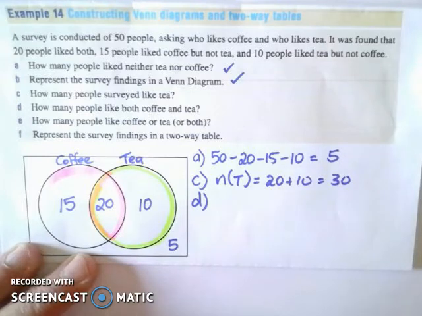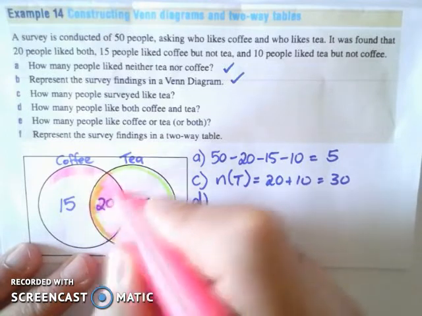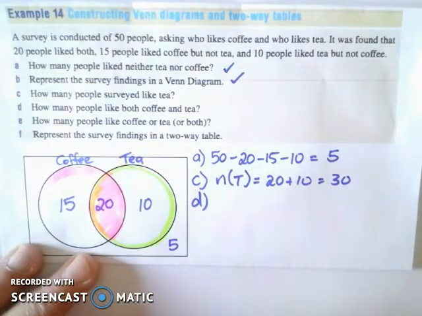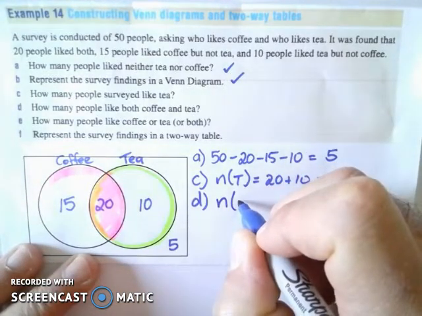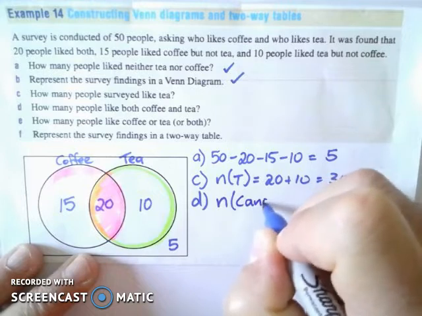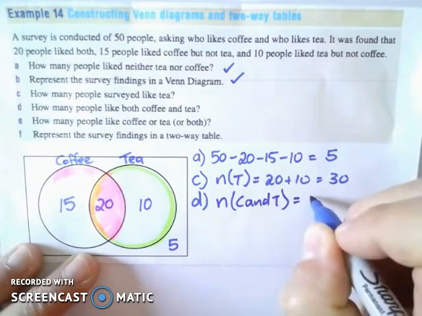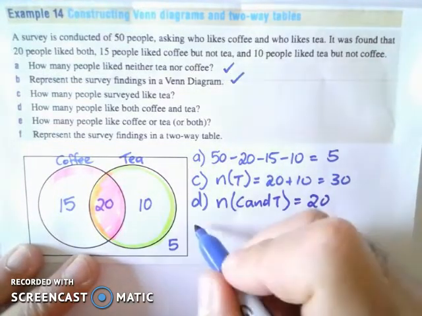That will be only the 20 up here. So that will be only the 20 that like both coffee and tea. So I'll say the number that like coffee and tea equals 20.